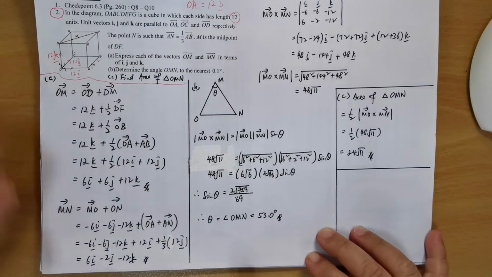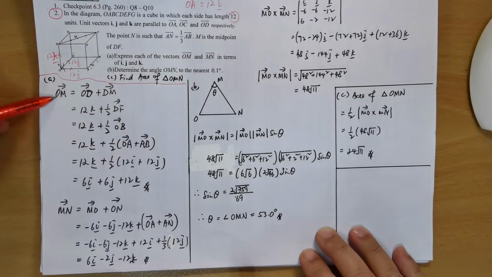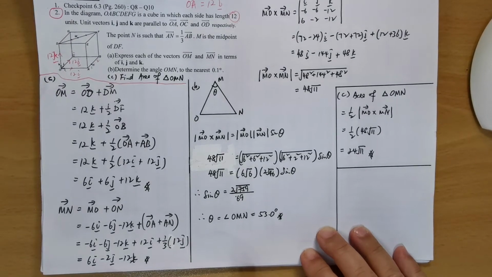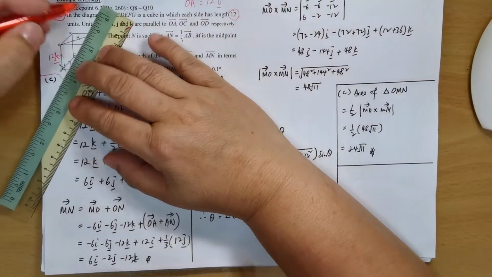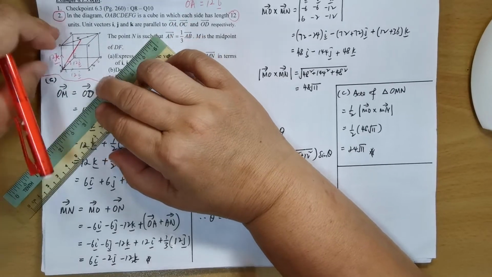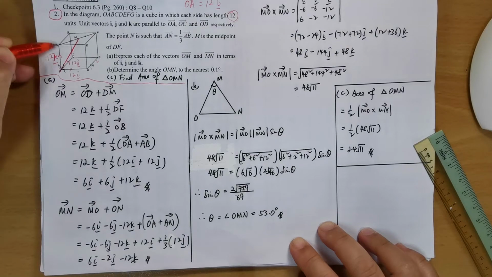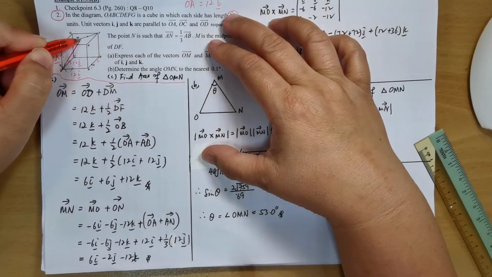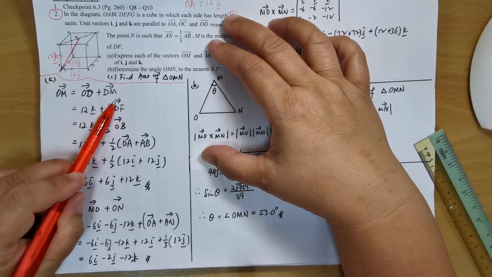Okay, let's see the solution. First they want you to find OM. From this diagram, you can see OM is here. So OM, I can write as OD plus DM.